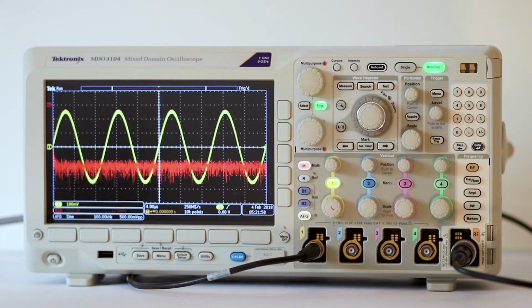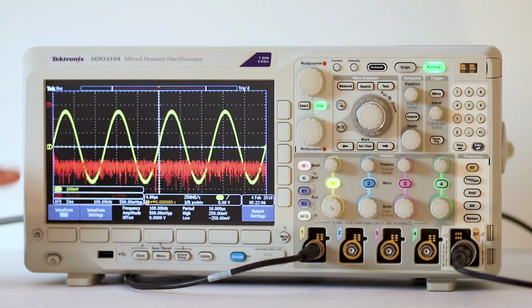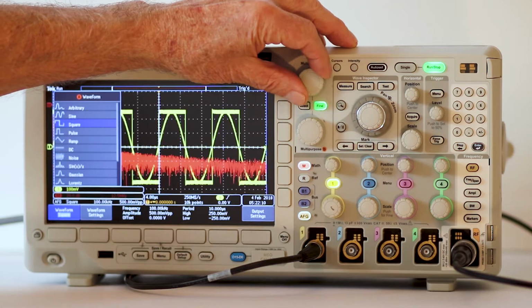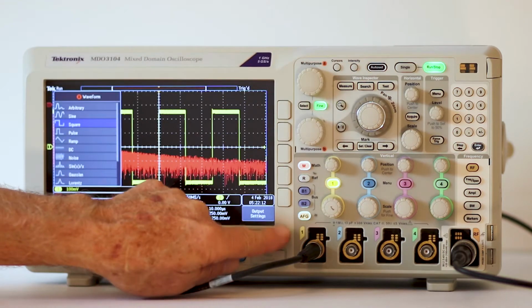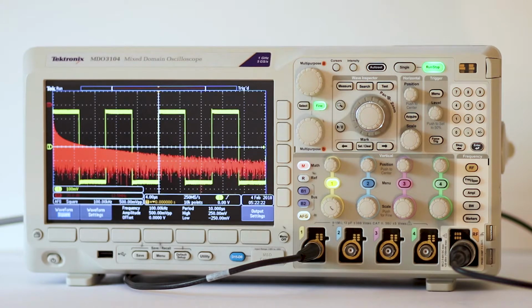When we switch the AFG output to square wave, notice what it looks like in the time domain. There is a high level and a low level with near instantaneous transitions.